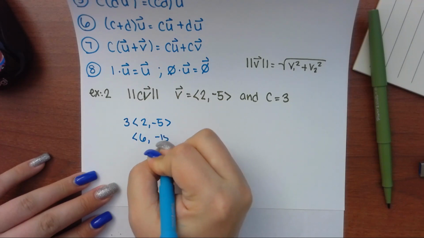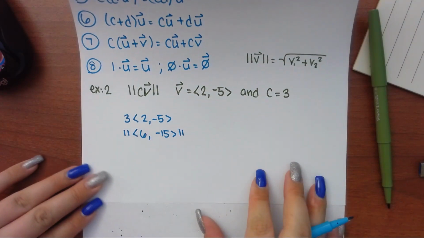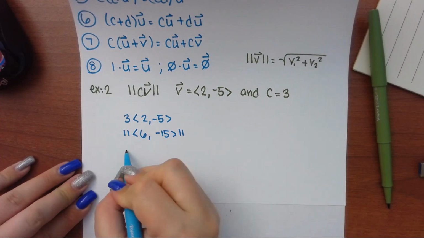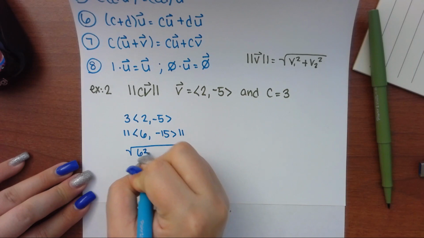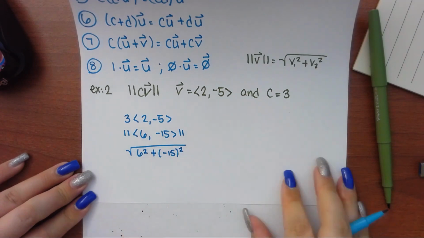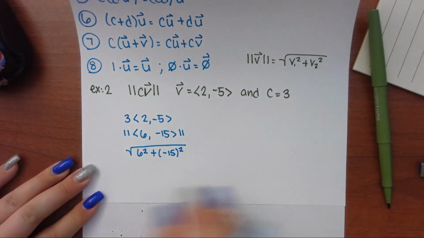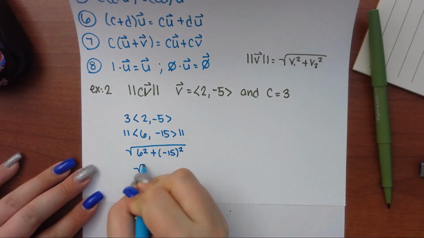Now I want to take the magnitude of this. So I'm going to take the square root of 6 squared plus -15 squared. So we multiply by our scalar, and then we square root and square everything. This should simplify to the square root of 261.